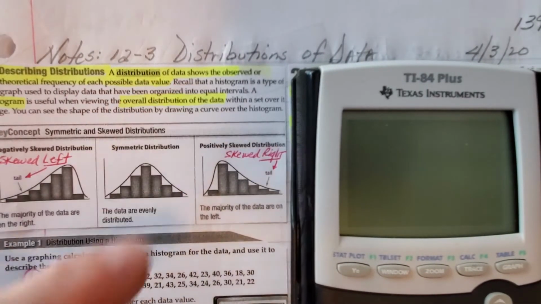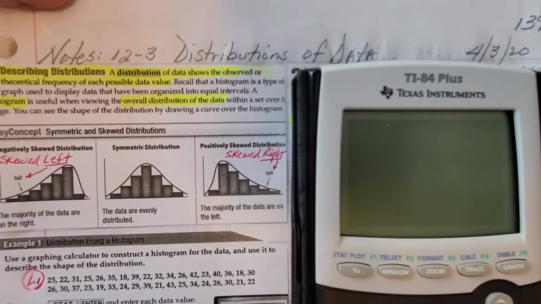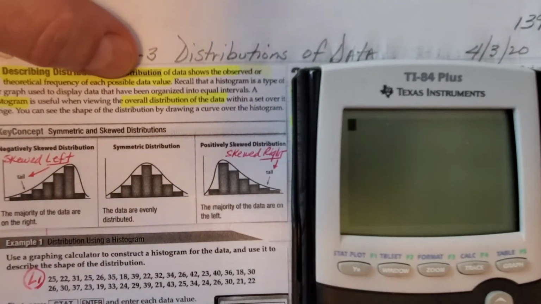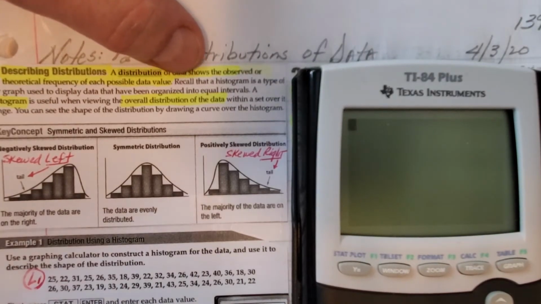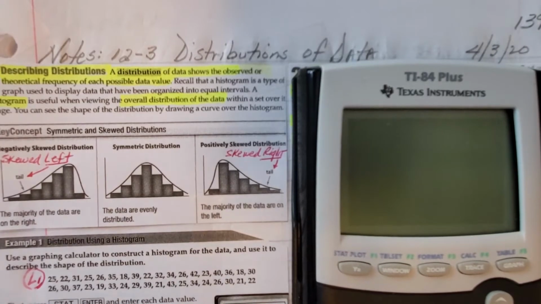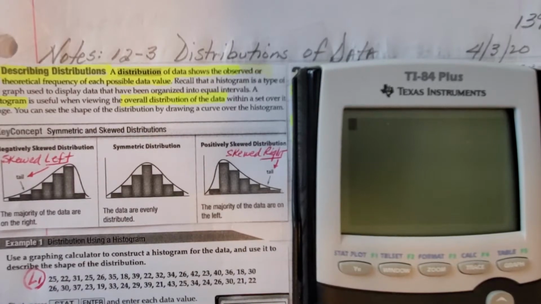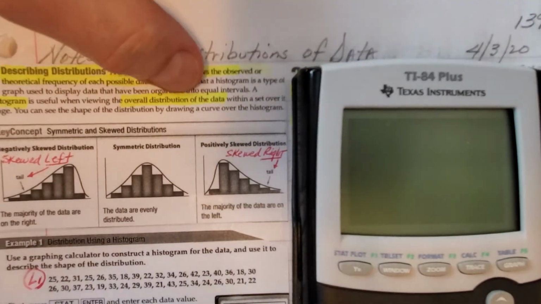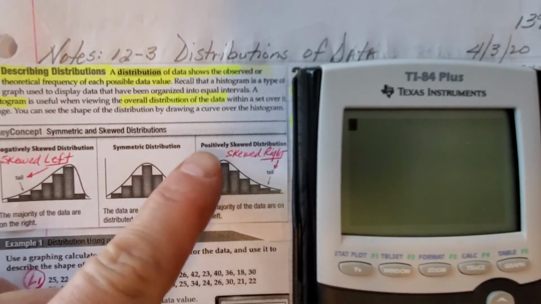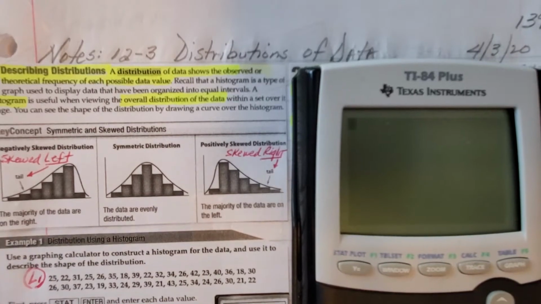So a distribution is a set of data that shows the observed or theoretical frequency of each possible data value. Recall that a histogram is a bar graph used to display data that have been organized into equal intervals. A histogram is useful when reviewing the overall distribution of data within a set range. So you can see the shape of distributions by drawing a curve over the histogram.